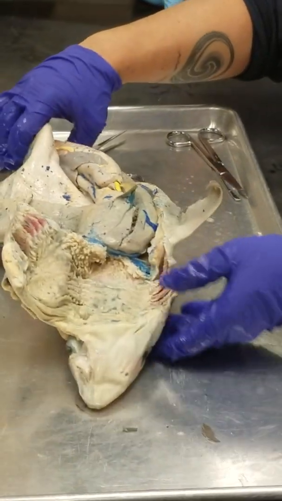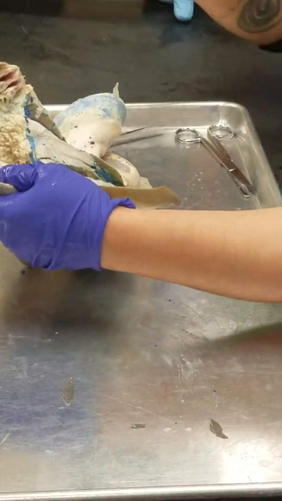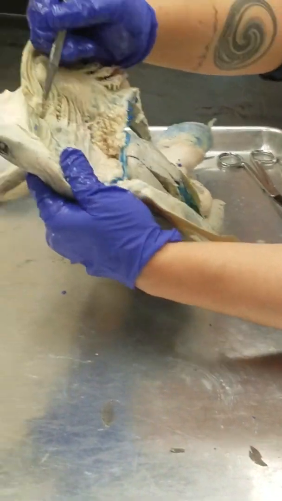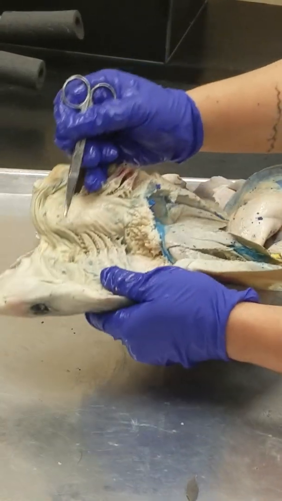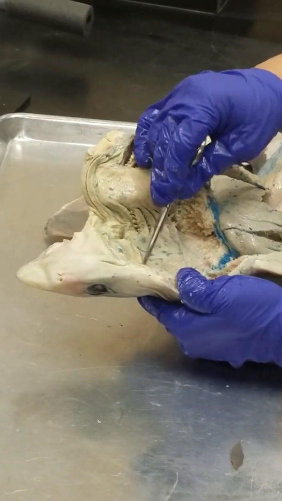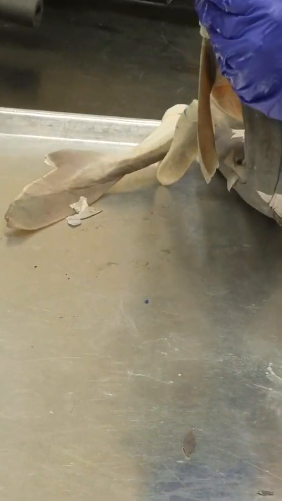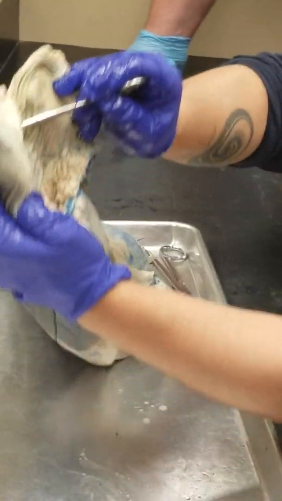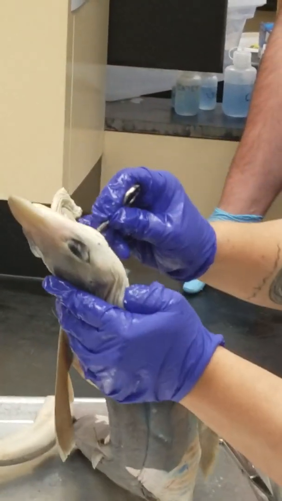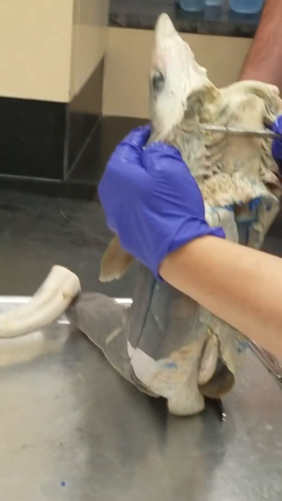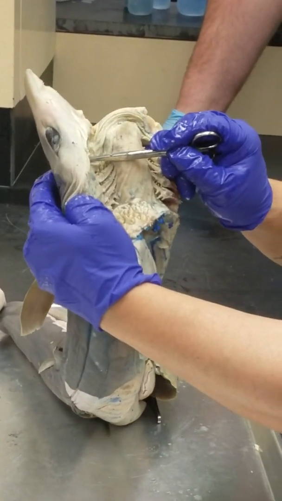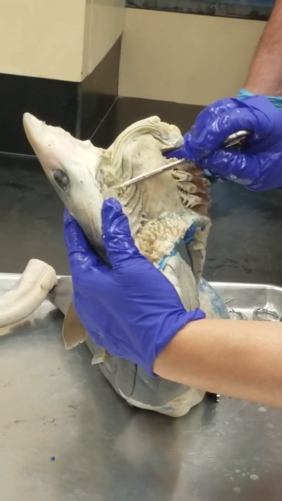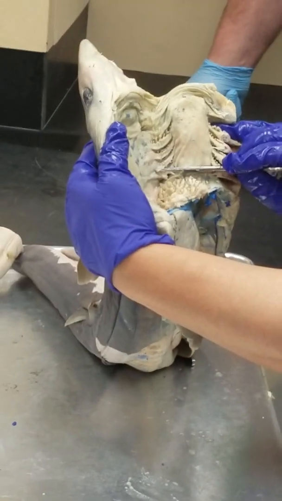Okay, so the mouth of the shark, the mouth is this little front part here, and you can see here's the internal openings of the spiracles. So look, you can see all the way through on that side. The internal openings of the spiracles lead us to our gills, our internal openings of the gills.